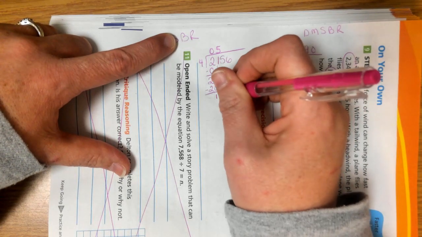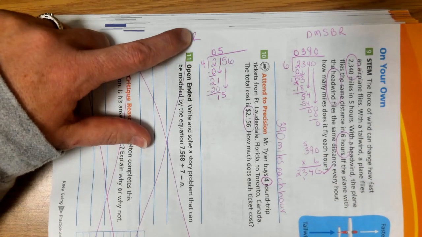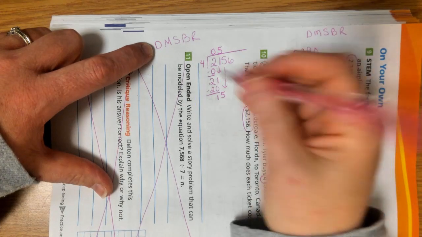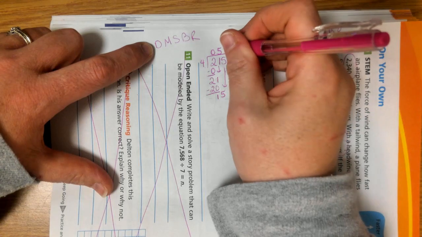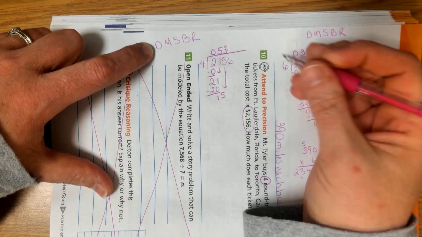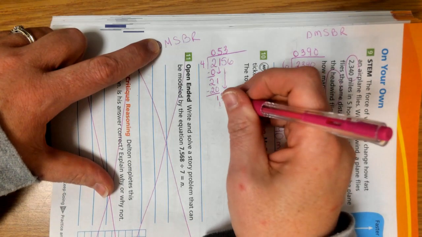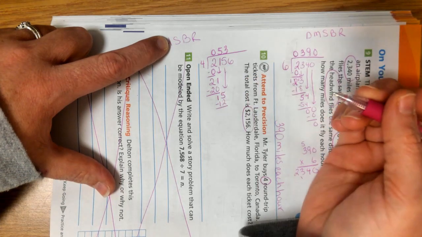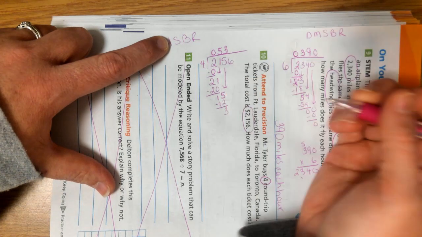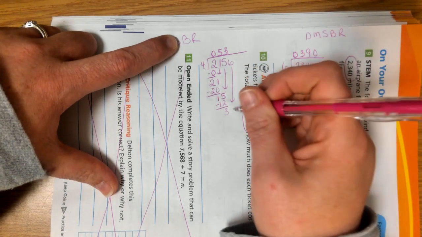Bring down my 5. Repeat. 15 divided by 4 is 3. 3 times 4 is 12. 15 minus 12 is 3. Bring down my 6.